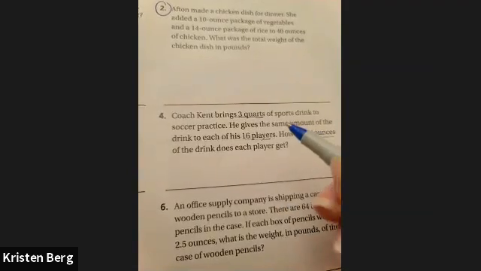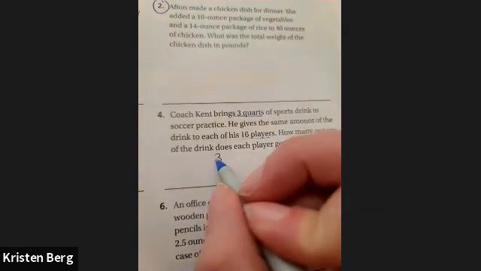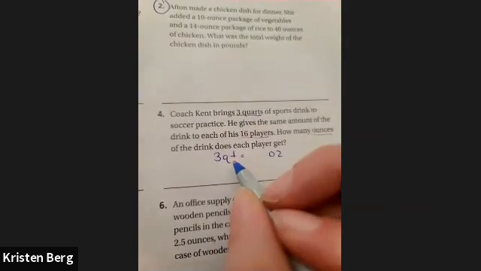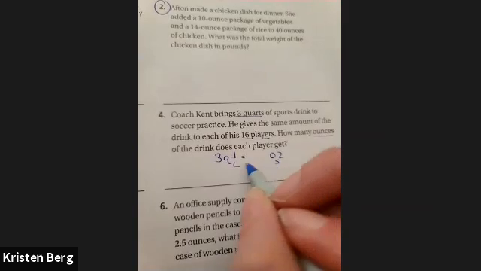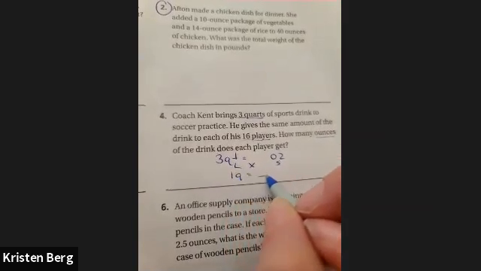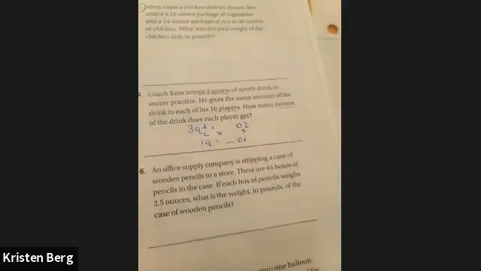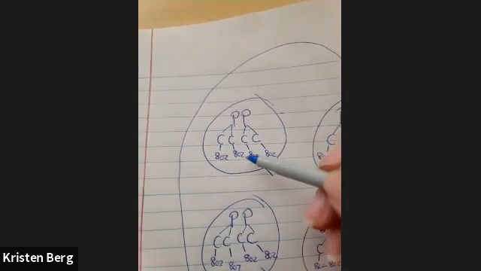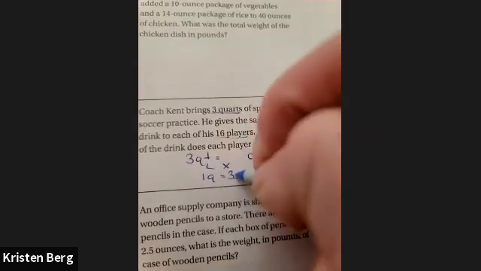Well, in order to do that, you should really be changing 3 quarts to ounces. So this is your large to small, so you're timesing. And then 1 quart has how many ounces? Well, if you look here, 1 quart has 8 4 times. So 8 times 4 is 32 ounces.